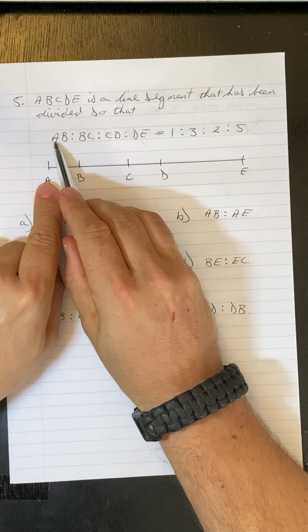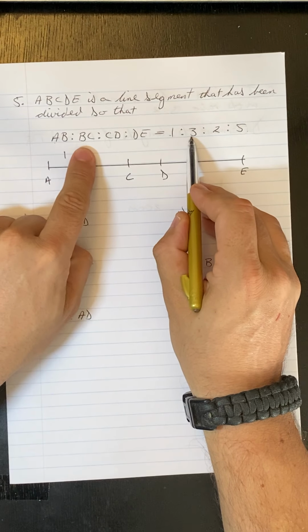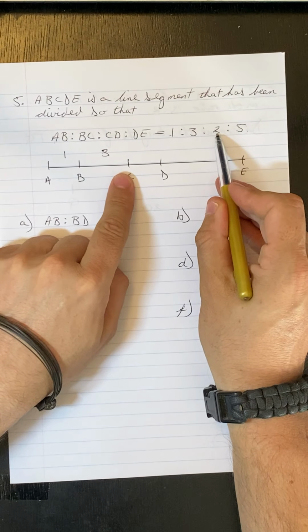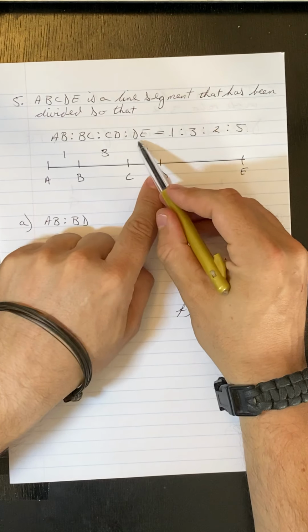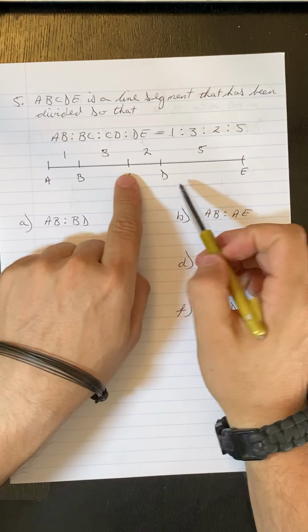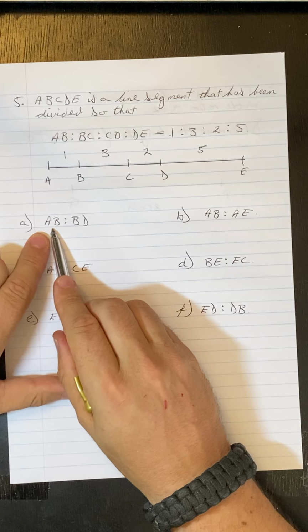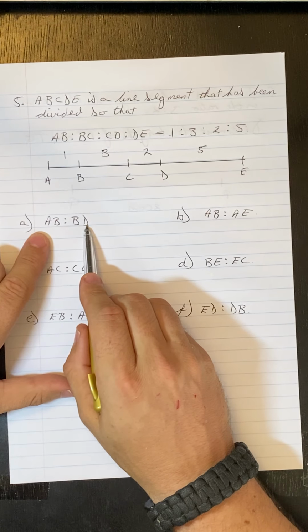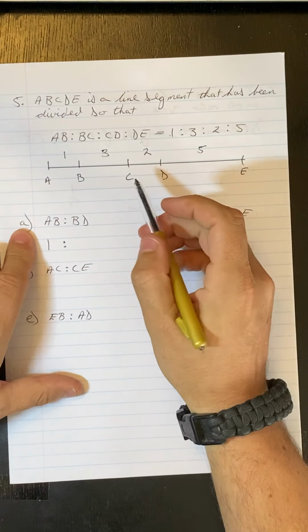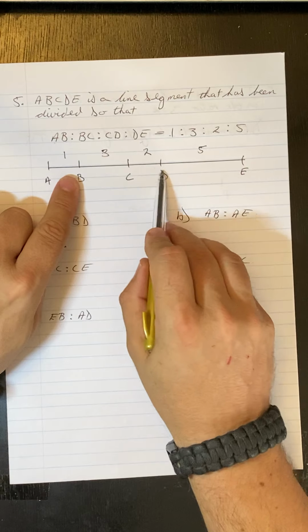So I know AB is this ratio 1. I know that BC is the second one, is 3. CD is 2. And then DE, which is this last one, is 5. Now you can see more or less how I judged the length of my lines just by looking at those ratios. Okay, so now they're asking us, what is the ratio AB to BD? So AB is 1, 2, and BD is going from here to here. So we have 3 parts, 2 parts, a total of 5 parts.